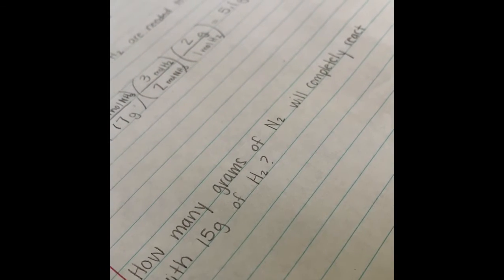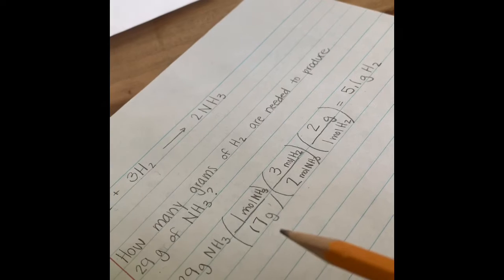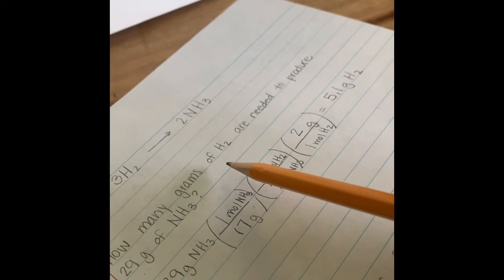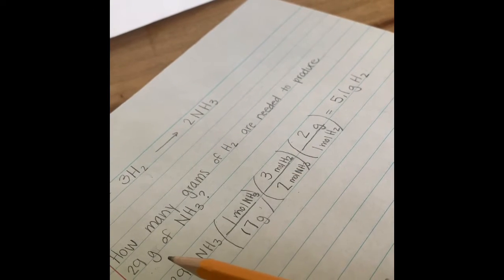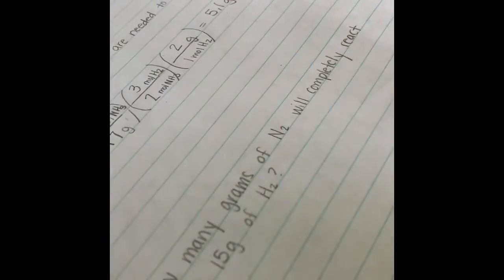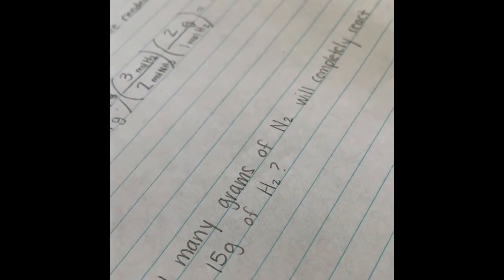Okay, here's another stoichiometry problem. In a previous video, I used this equation. It's actually called the Haber process, where you take nitrogen and hydrogen and form ammonia. And in the last example, we were trying to figure out how much of a reactant was needed for a certain amount of product. The thing about stoichiometry is you could use any part of that equation to find another part of the equation. It doesn't just have to be the reactants or the products.